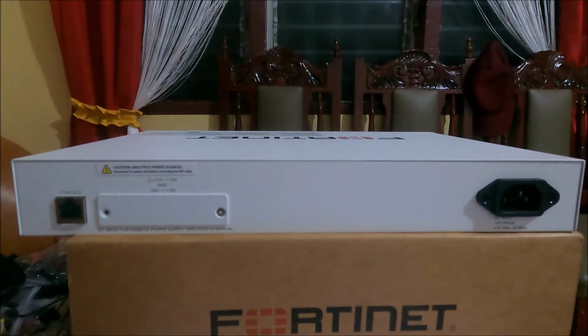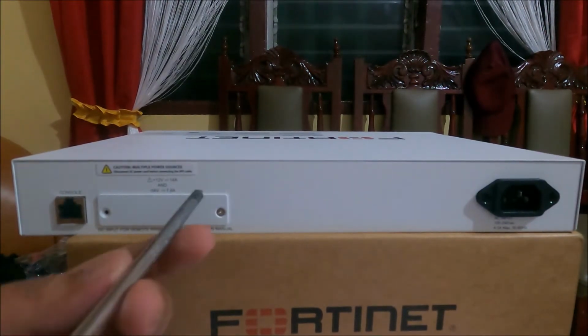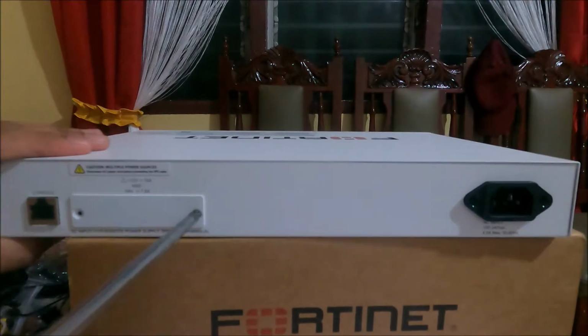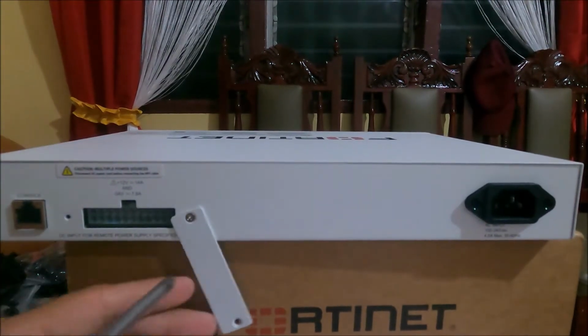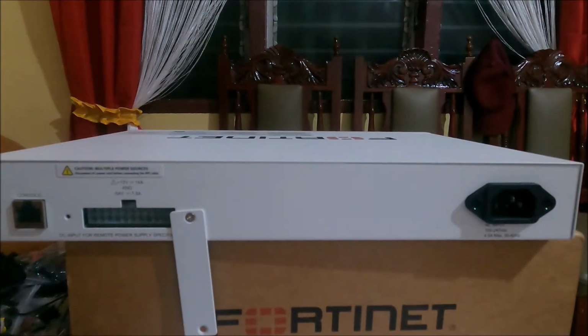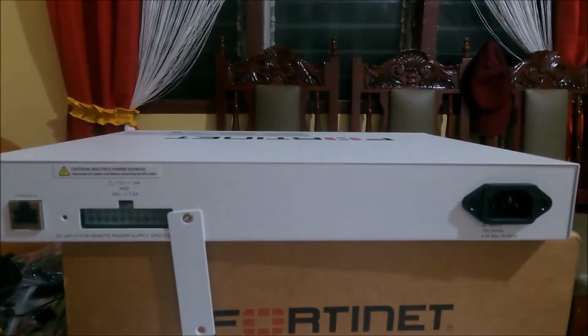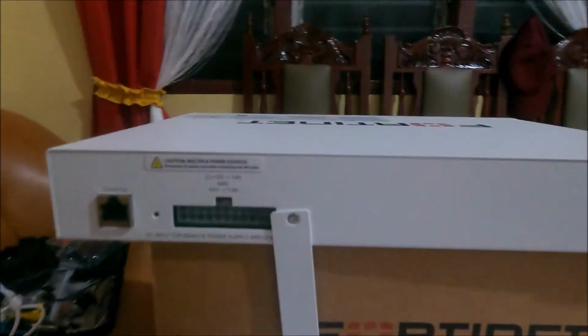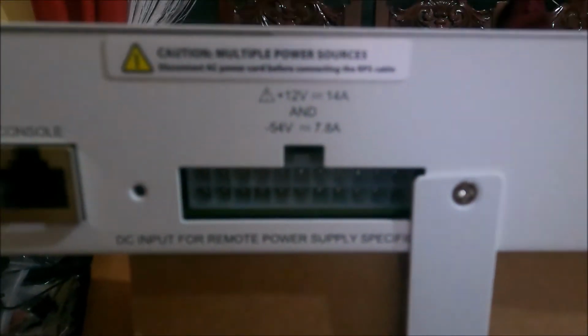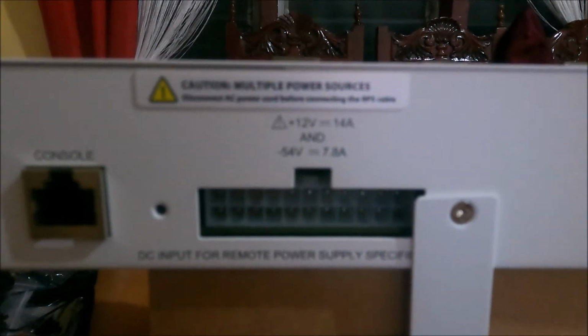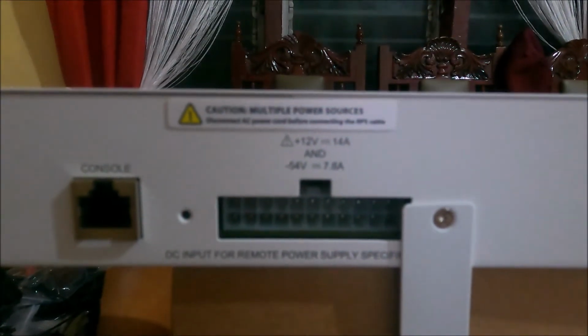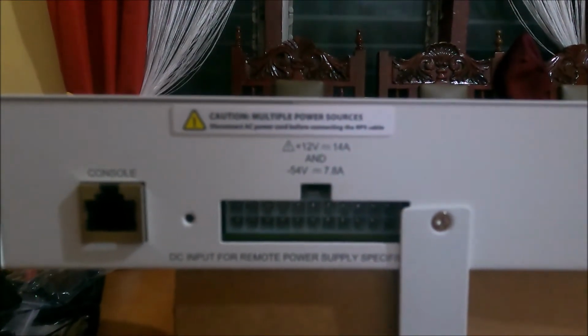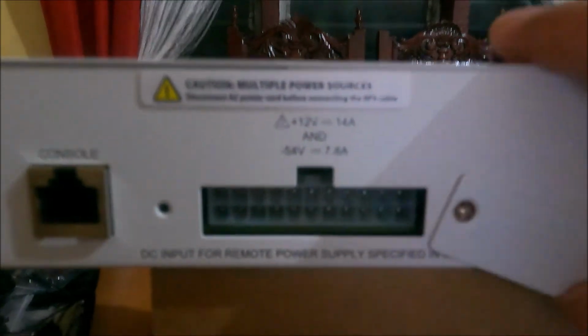Oh my god, it's falling. Okay, it's a Euro block port. It's a Euro block port. Okay, so for those who are curious about the DC ports, this is the port.